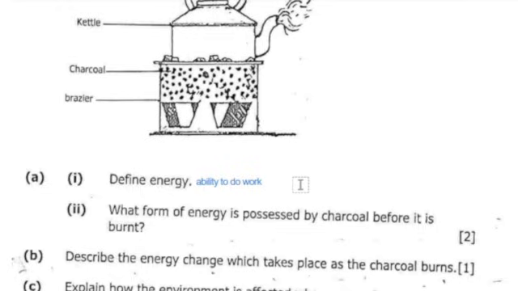Whatever you do, there should be electrical energy for something to take place. Okay, what form of energy is possessed by charcoal before it is burnt? The energy that is possessed in the charcoal is chemical energy. There is chemical energy in the charcoal that is not burnt.